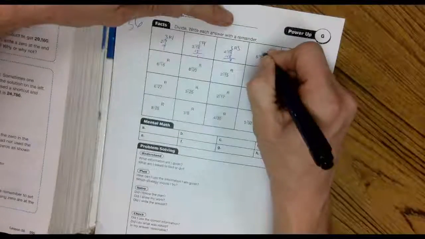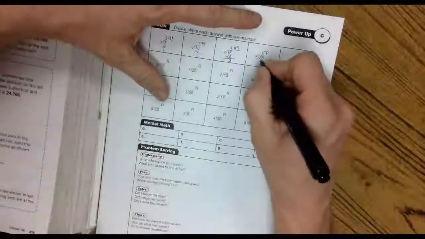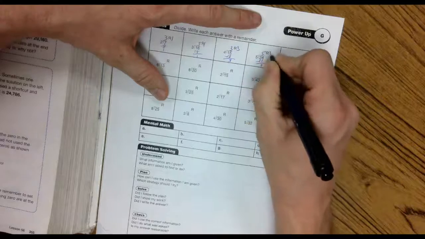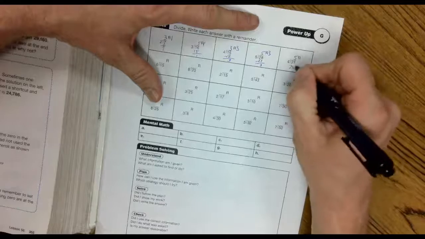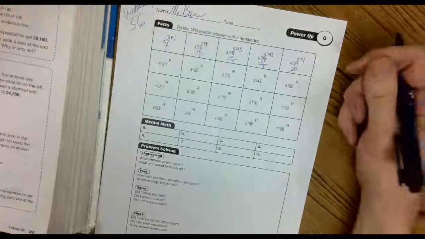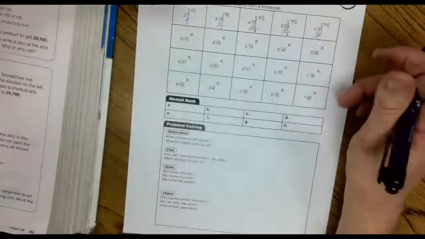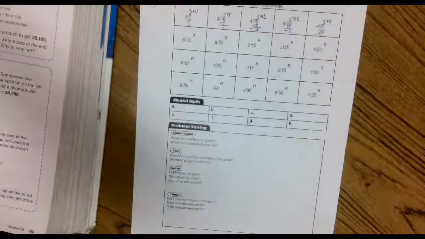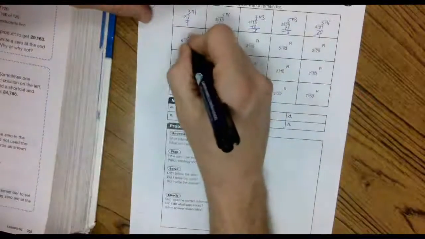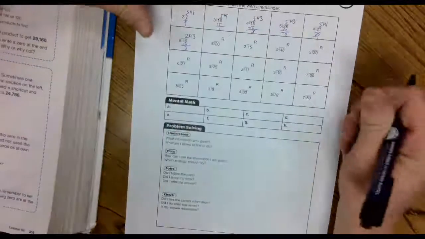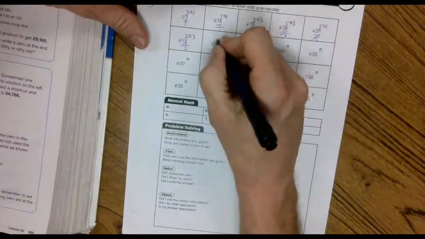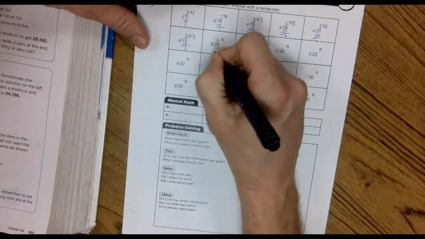5 goes into 28 5 times. 5 times 5 is 25. Remainder 3. 21 divided by 4 is 5. 5 times 4 is 20. Remainder 1. 15 divided by 6 equals 2. 2 times 6 is 12. Subtract. Remainder 3. 20 divided by 8 is 2. 2 times 8 is 16.